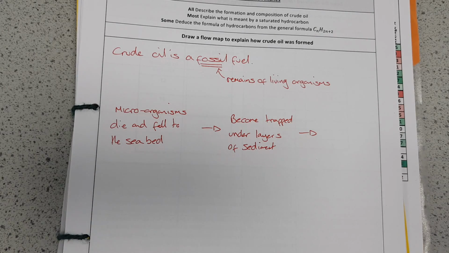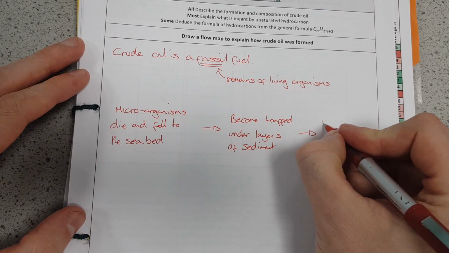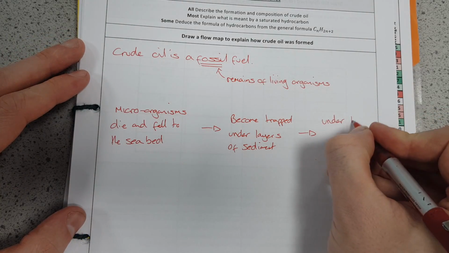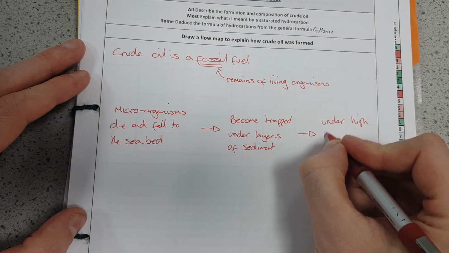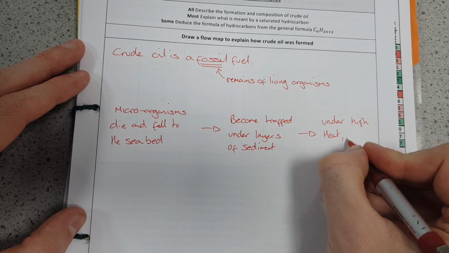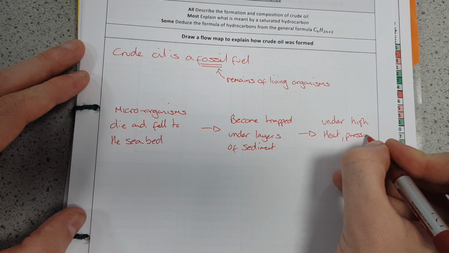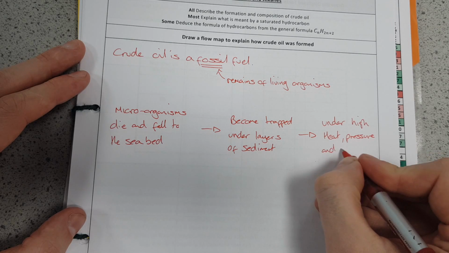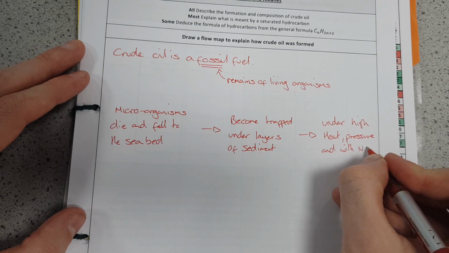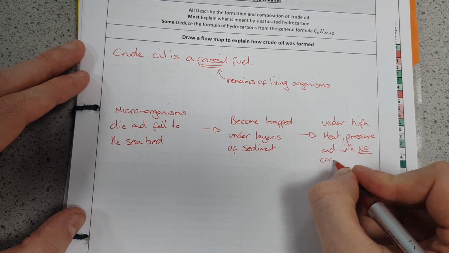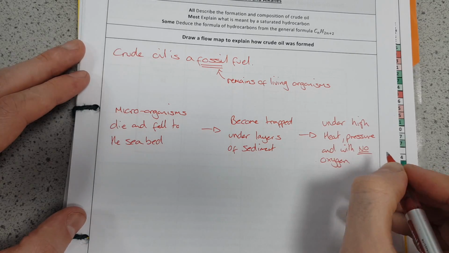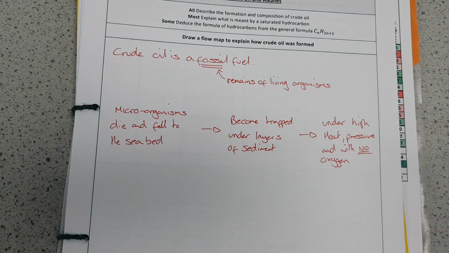They're trapped under high pressure with no oxygen, and because of the depth, they're quite close to the mantle, so there's also quite a lot of heat. So under high heat, pressure, and with no oxygen, only under those conditions are they able to form into crude oil.